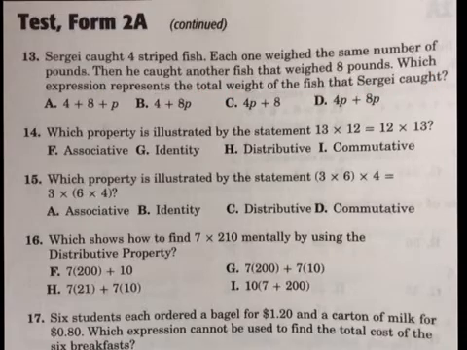So we have 4 fish times pounds, and whenever we find out how many pounds that is, that'll give us the weight of all 4 fish together, plus another 8. So there it is: 4 times the number of pounds of each fish, plus another 8 pounds. Here's our algebraic expression. I hope that makes sense to you, boys and girls.